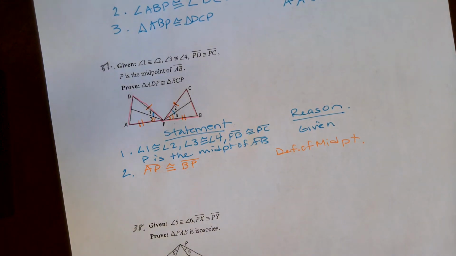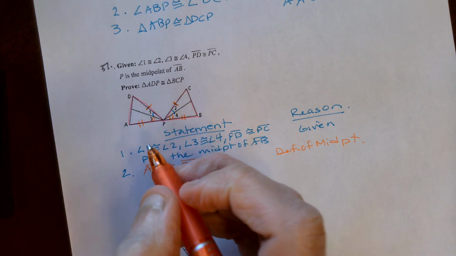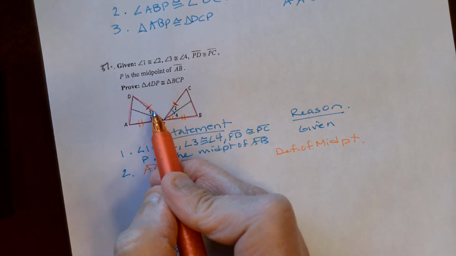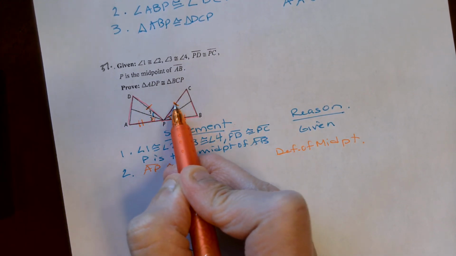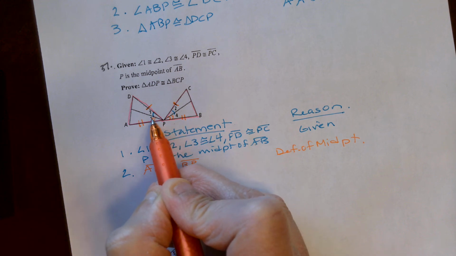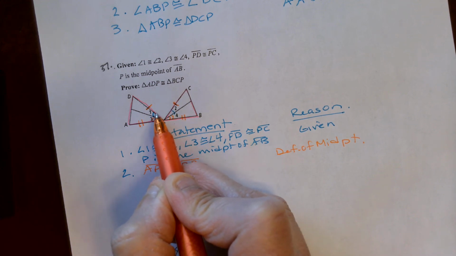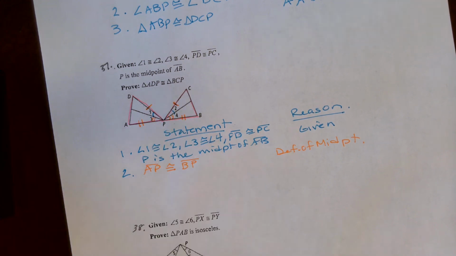Now the next one's a little dicey. If you can see, we've got this and we've got this, we've got this and we've got this. And then we have these are the same and these are the same. So ultimately these are going to be the same.